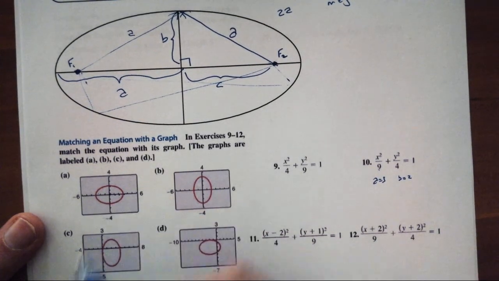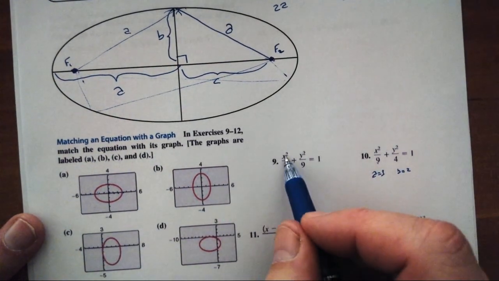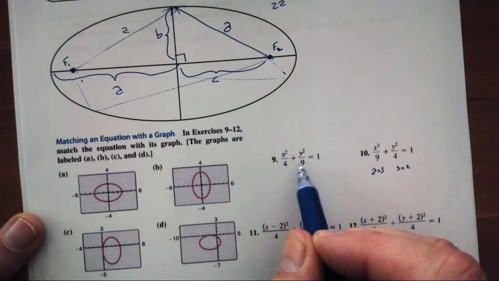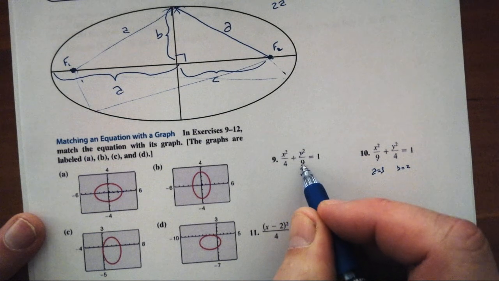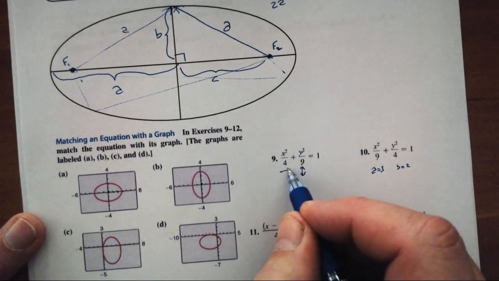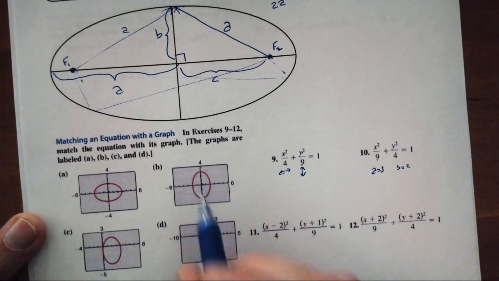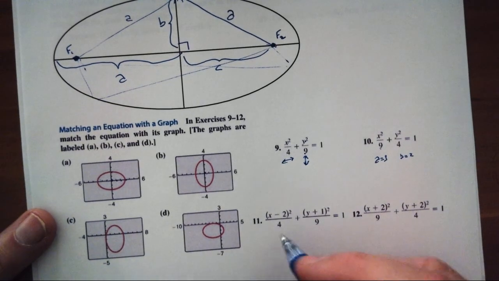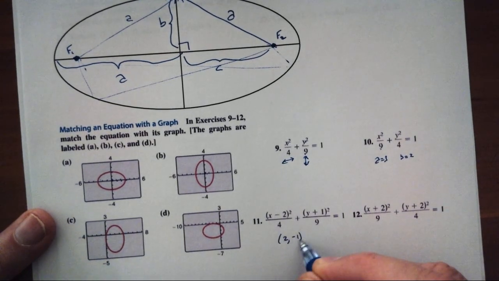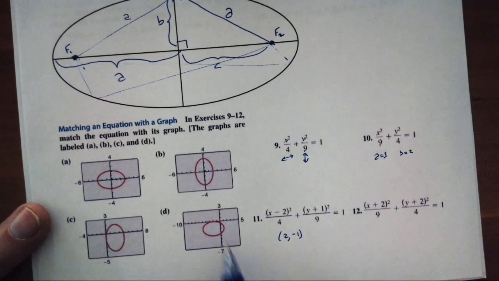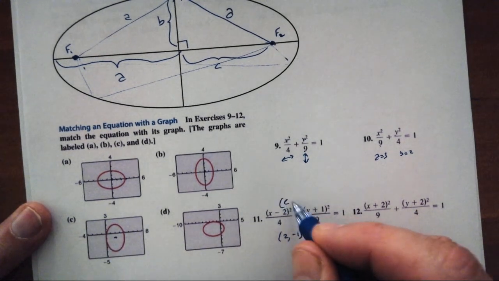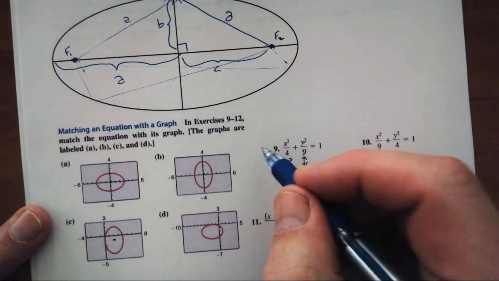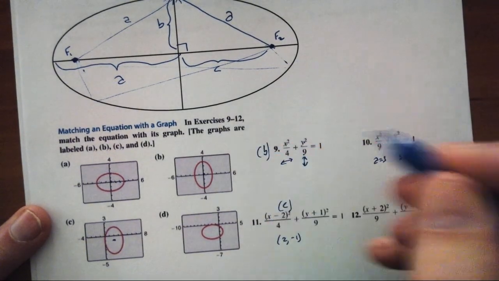Up 2, down 2. Likewise, center 0, 0. Up 3, down 3. That's our y right there, 3 squared. Up 3, down 3. And right 3, left 3, or right 2, left 2. And here we've got a center of 2, negative 1, and that might be enough for us to know what's going on. 2, negative 1, this is C. Guess I can come up and label these. This was B, this was A.